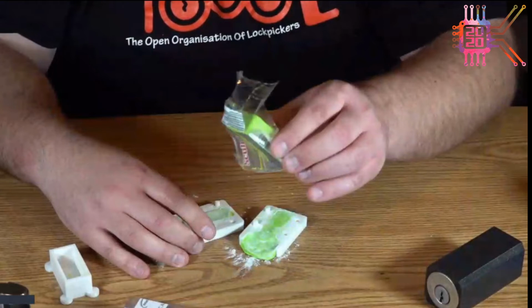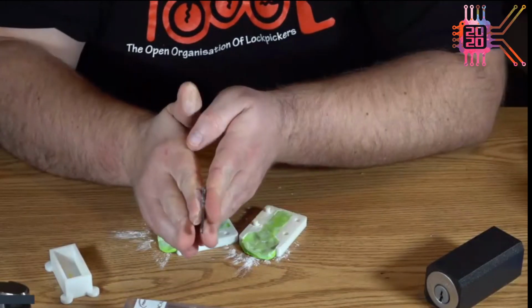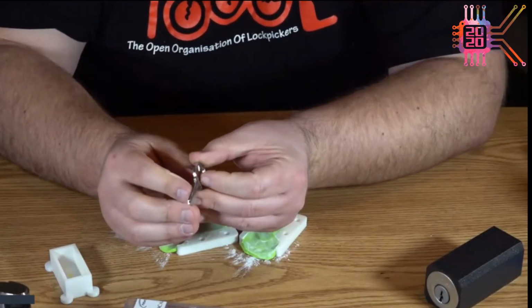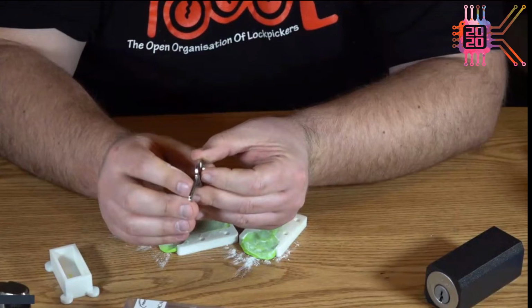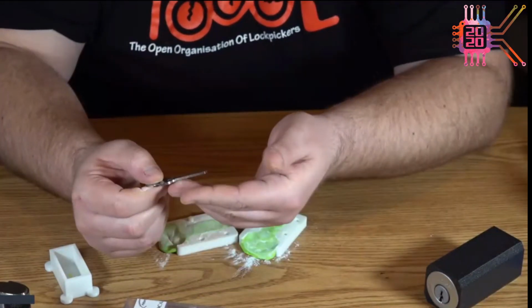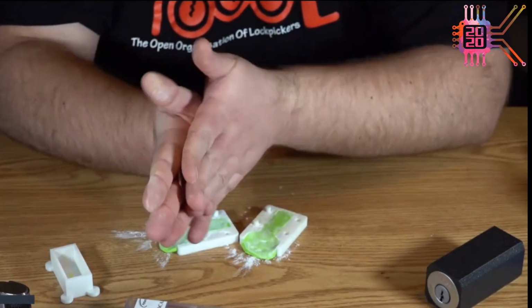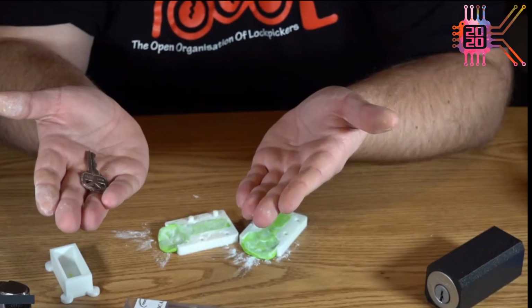Now it's important that when you press this down that you think about this key as having two halves. Have one, have two over here. You don't want to shove the whole key down 100% into one side. You want to push it down about halfway on one side so that when you put the other clamshell on top, half the key is in one clamshell and half the key is in the other side of the clamshell.